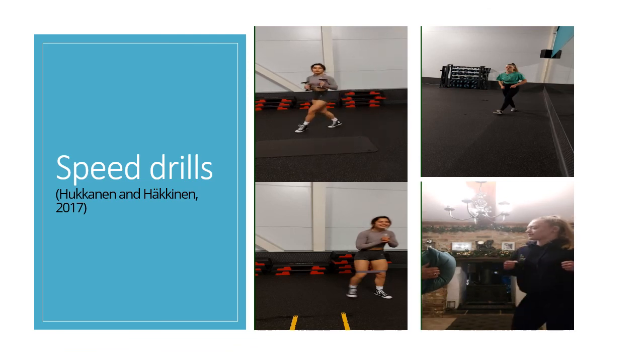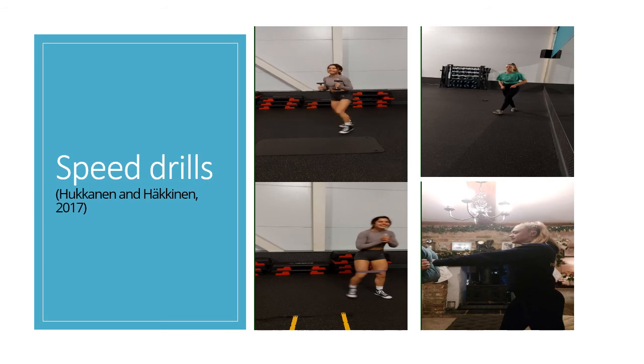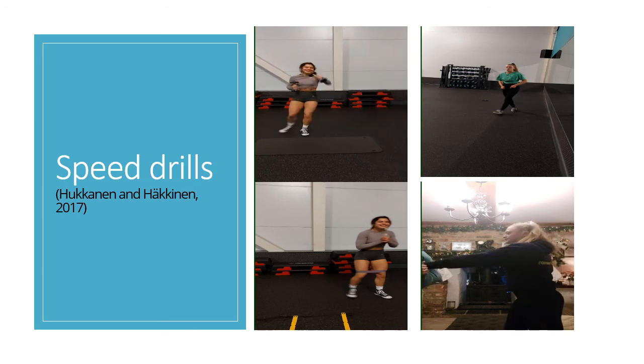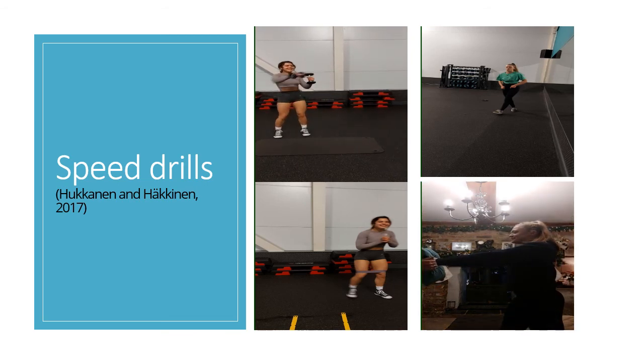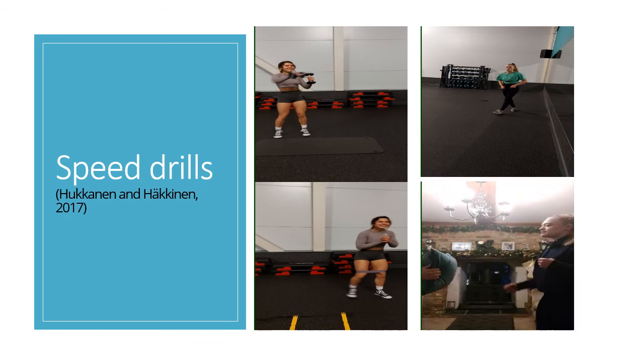Finally, isometric punch holds, using a pad ideally and boxing gloves if needed. The client will be asked to punch the pad and then hold the end of the punch for 5 seconds on the pad. This can be done 8 to 10 times for 3 sets.